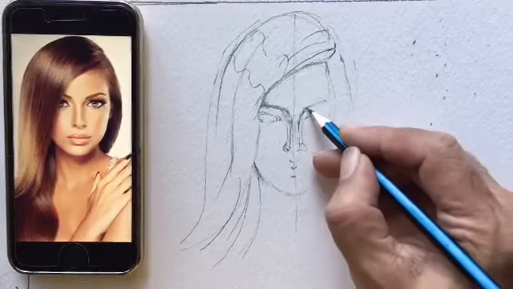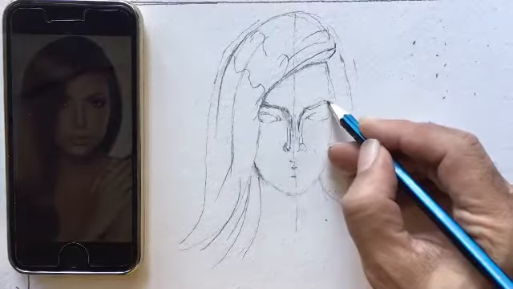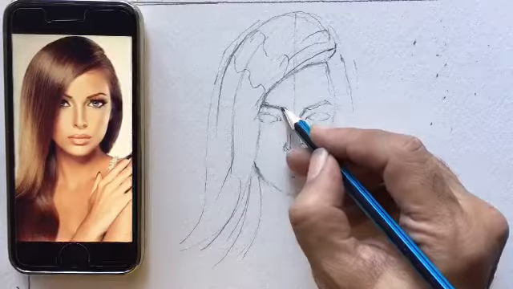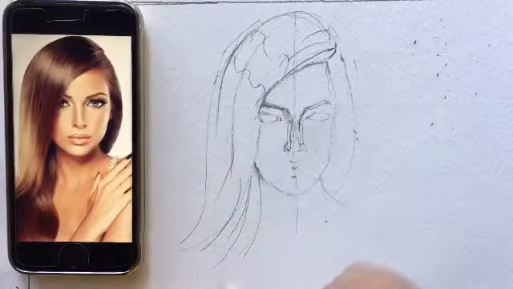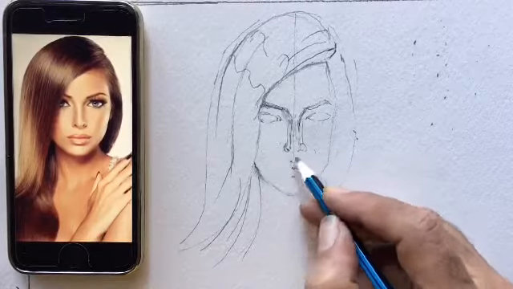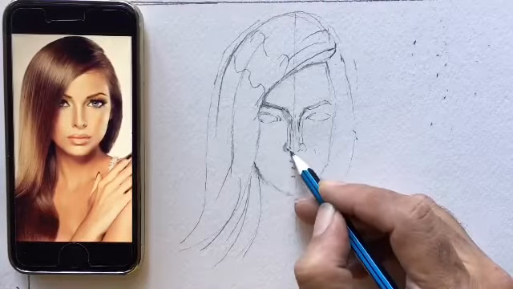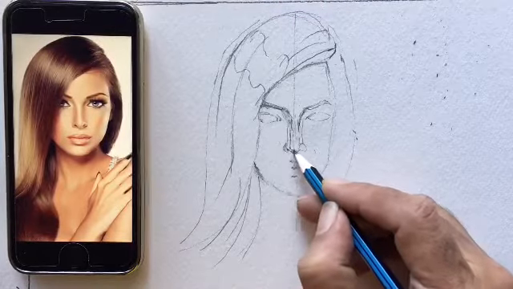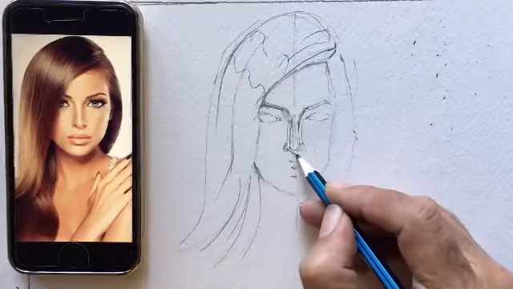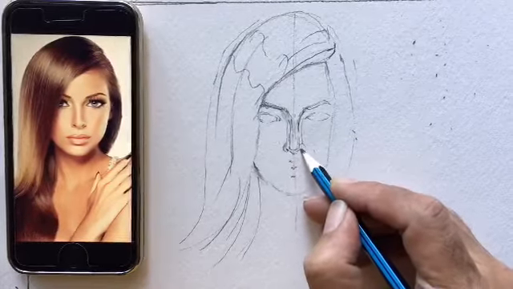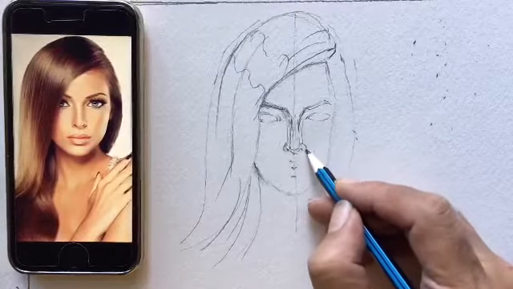So here we have the eyebrow, a little bit thicker, and this is a little bit thicker, okay? Now let's continue drawing the lip, the under part of the nose, and the shadow. This is a little bit tricky, but you'll get it from practice.